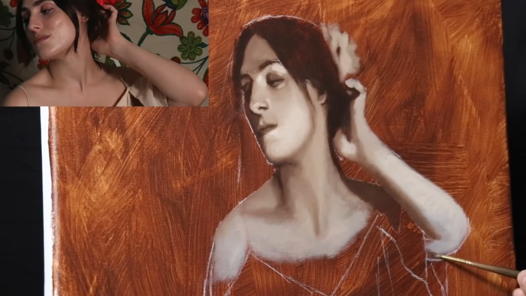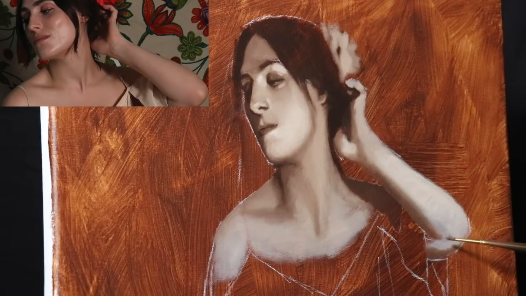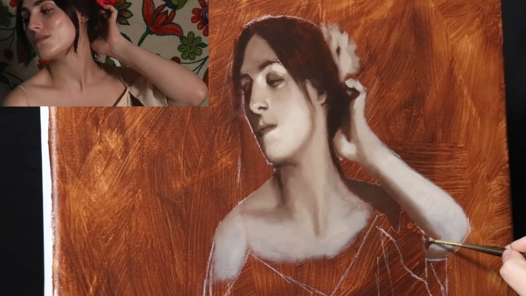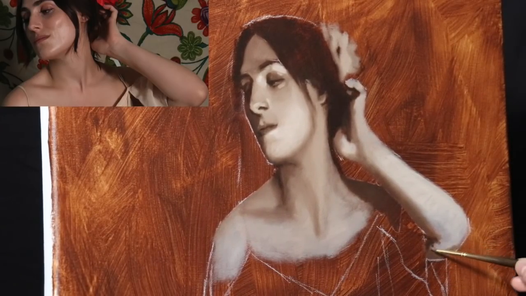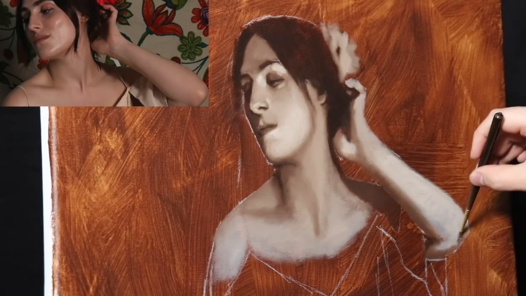So once you learn the basic planes of the face, try and see how those planes vary on your individual model, vary within your individual painting, and that will give more character in your individual painting. It's another thing that will help to achieve likeness, likeness being a resemblance to the model.